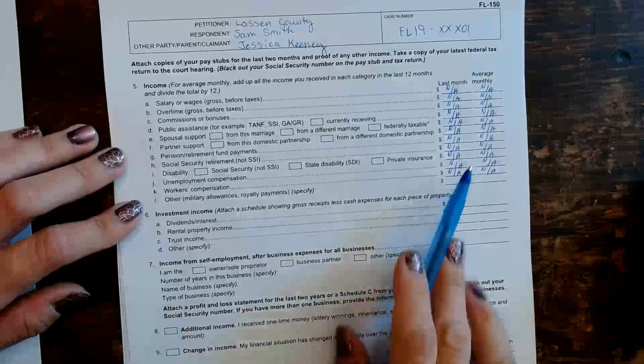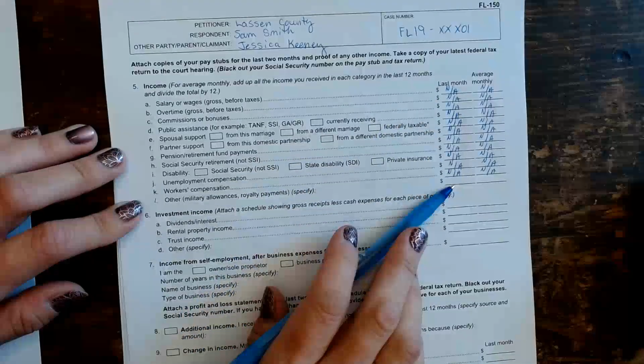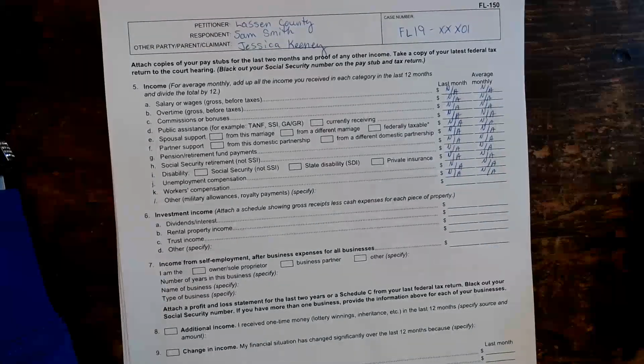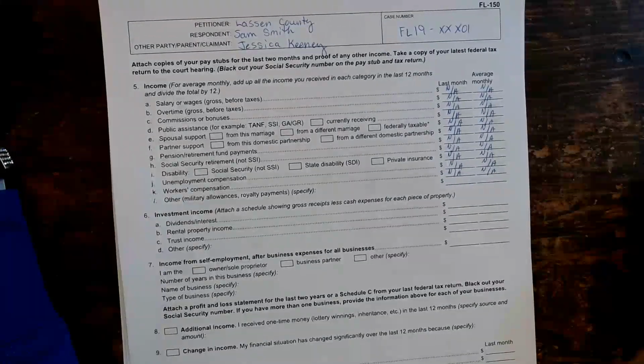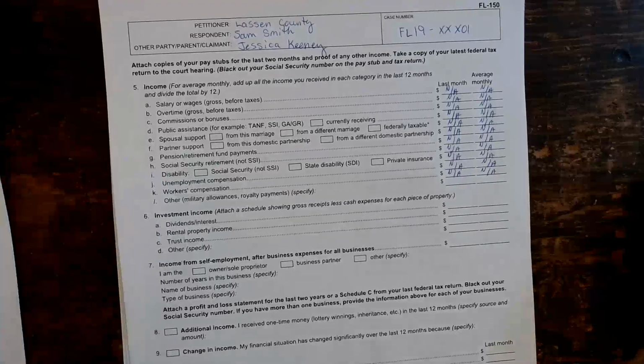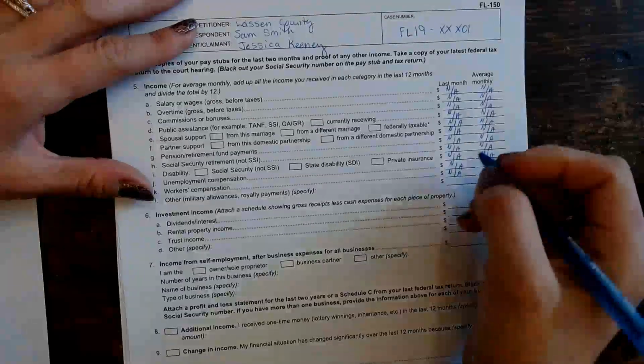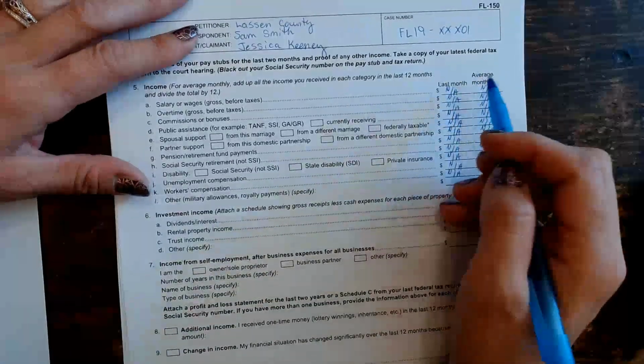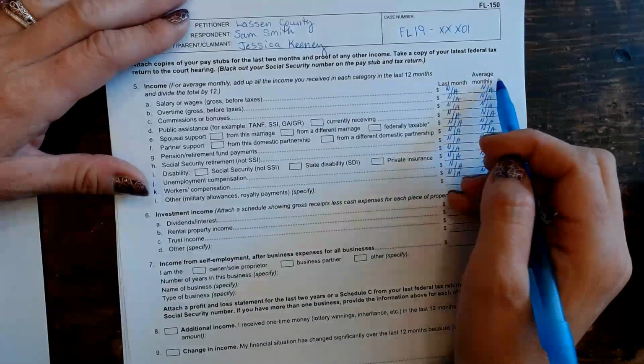And there are 2 columns here. So there's what you received for the last month, and then there's the average monthly. So you want to make sure that you fill that out properly. And if it's less than a 12-month average, I like to make a note here that it's not the 12-month average.